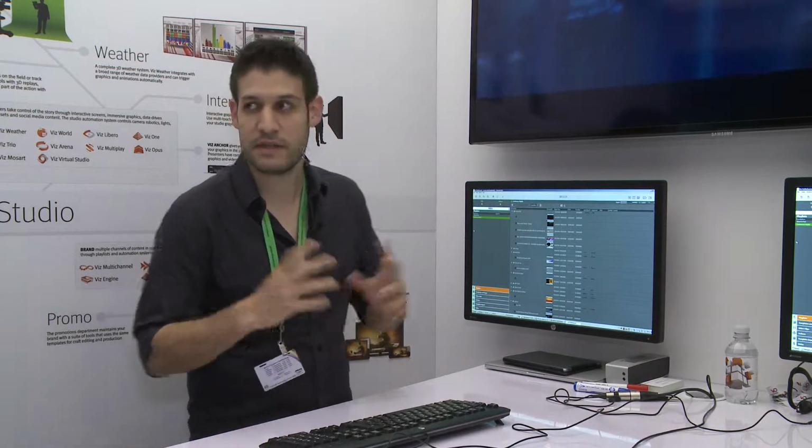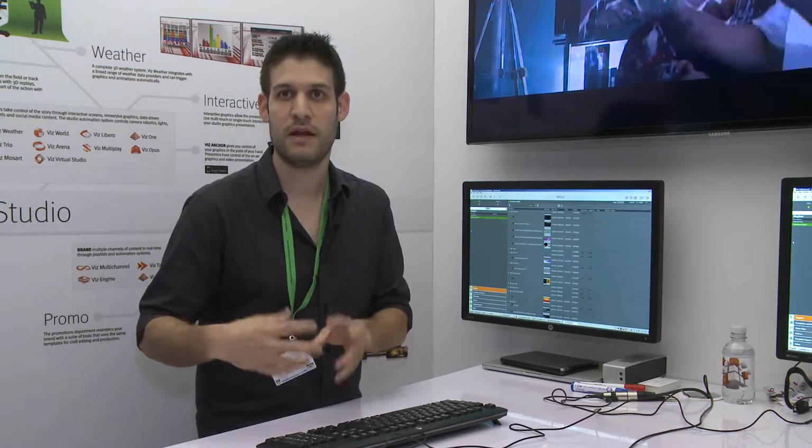And what I will demonstrate is the main tool we are using for channel branding, which is the Viz Multichannel. Just as an introduction, Viz Multichannel is an automation tool that takes graphics automatically and puts them on top of your playlist and injects data from the playlist and other data sources into the graphics itself. And I'll just show how it works.